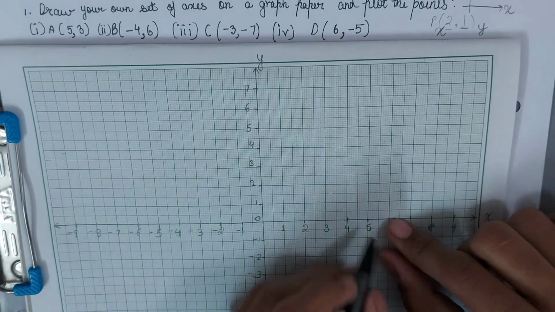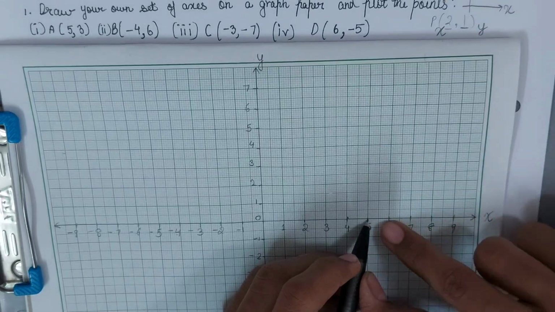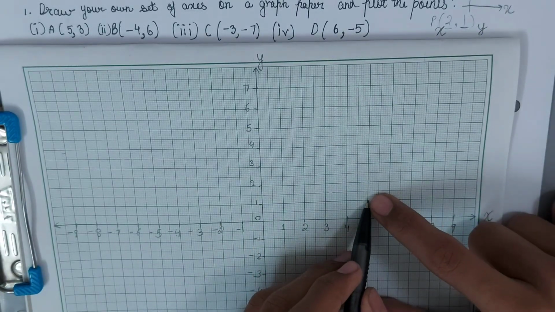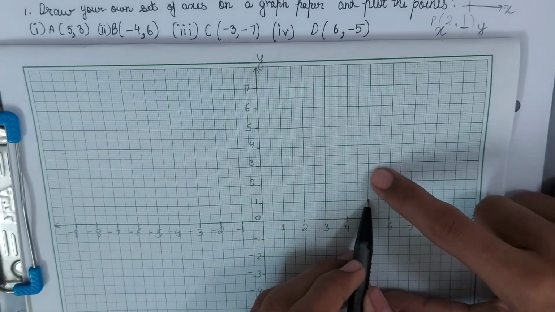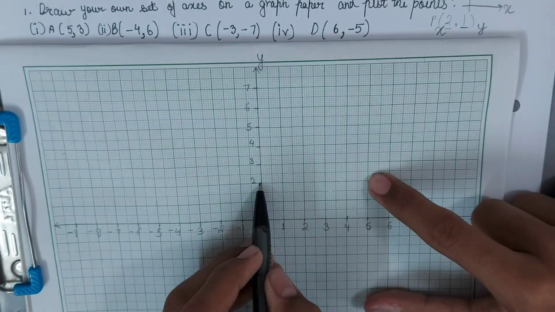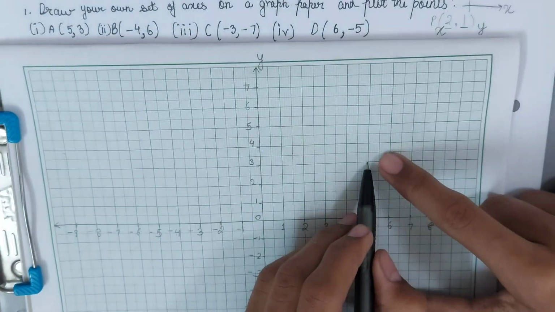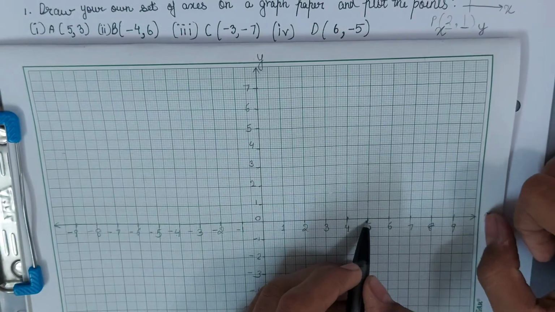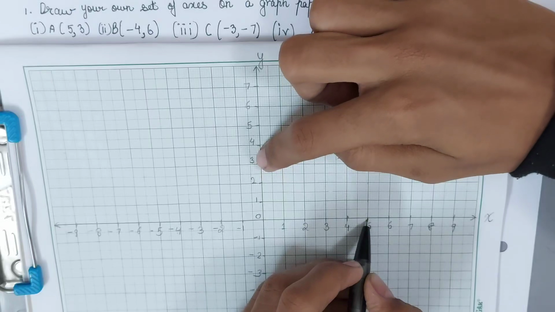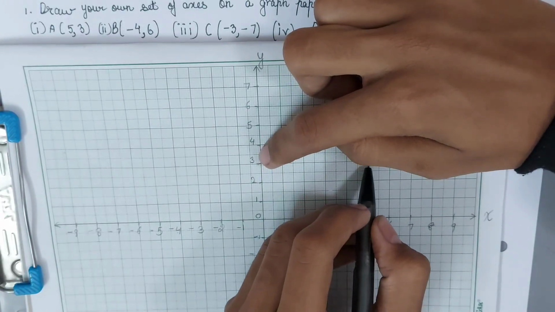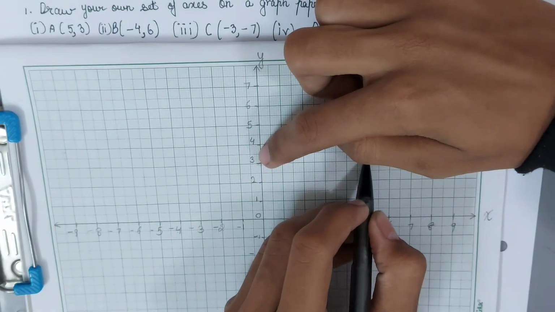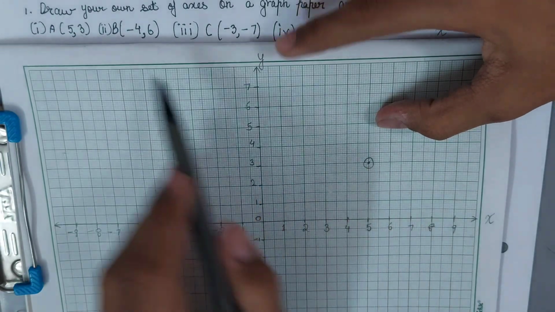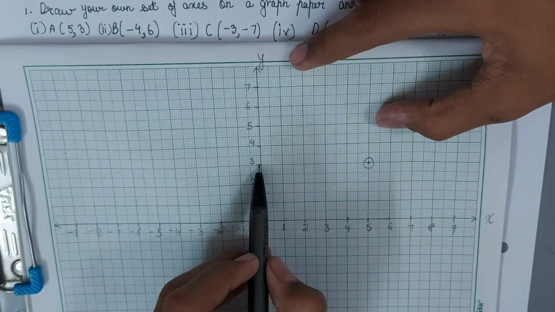So what you should see is you come on 5 here. Okay, now this 5 is at 0 on the y-axis. Then if you go one block above, it will be 1 on the y-axis. Then if you go one block above, it will be 2 on the y-axis. Then again if you go one block above, it will be 3, right? So can you see x is 5 and y is 3. They have one common point here, which is this one. As you can see, 5 comma 3.